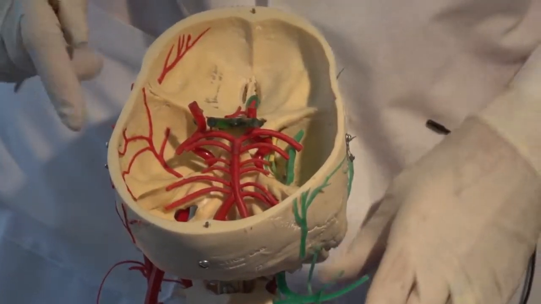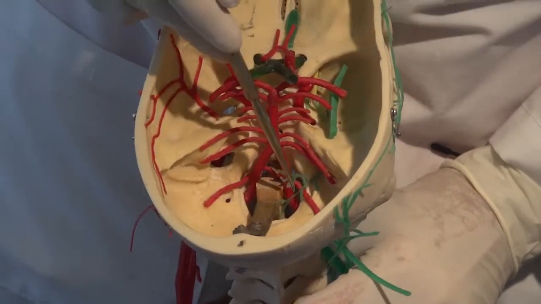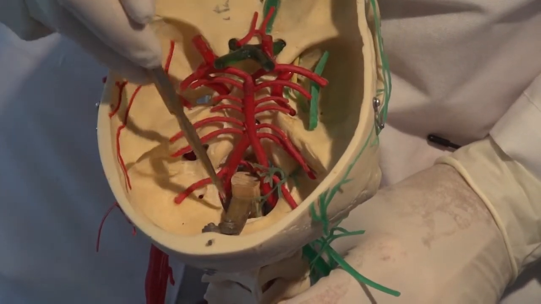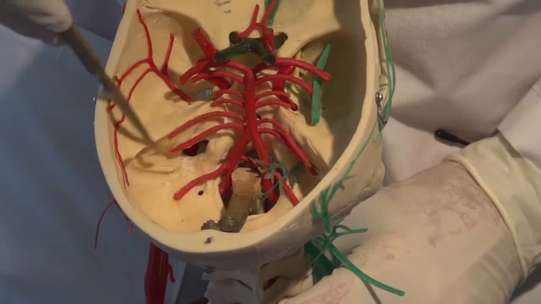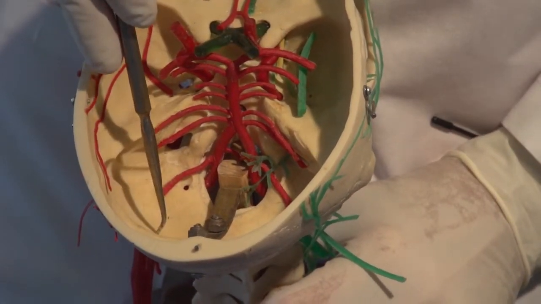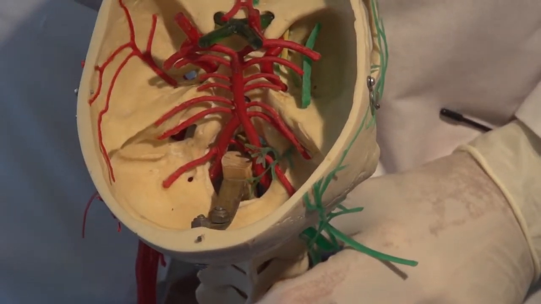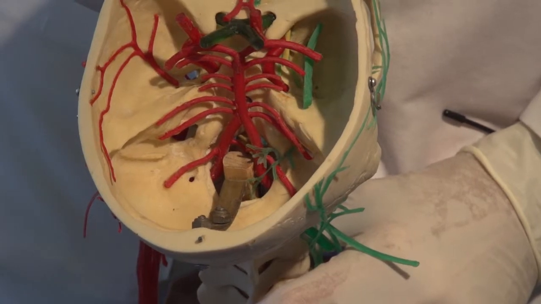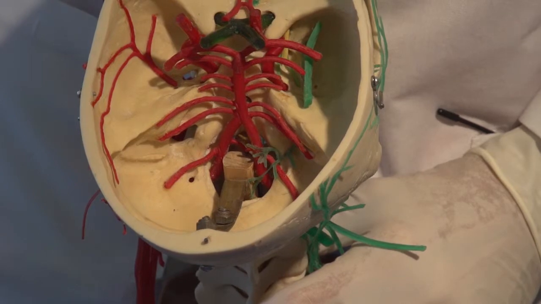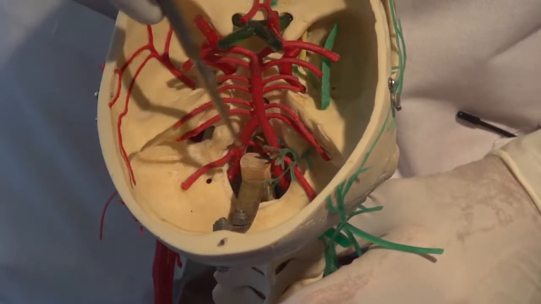So first, let's look at the posterior circulation. Here are our two vertebral arteries coming up through the foramen magnum into the posterior fossa. The contents of the posterior fossa are the cerebellum and the three parts of the brainstem, medulla, pons, and midbrain, and all the cranial nerves associated with it. So problems with the circulation coming off the vertebral system are very important.